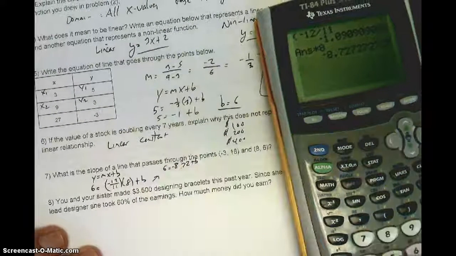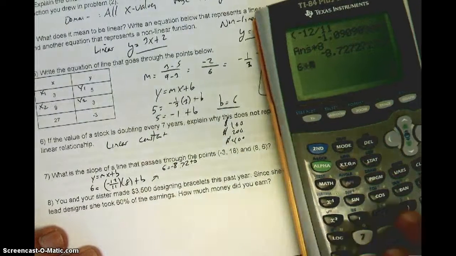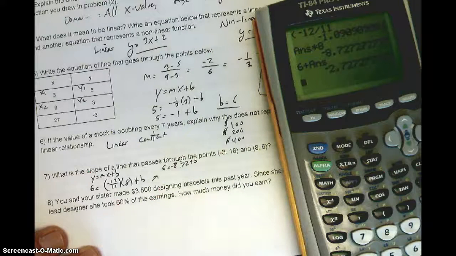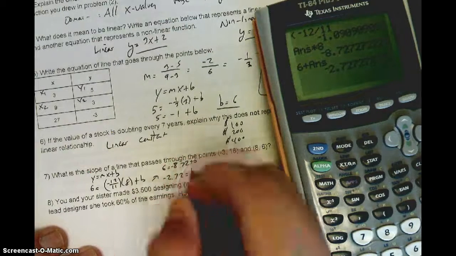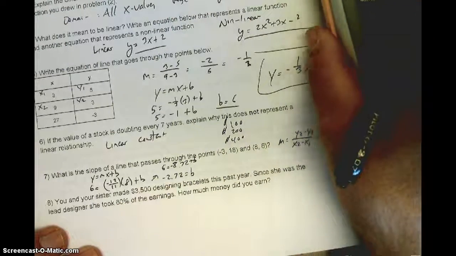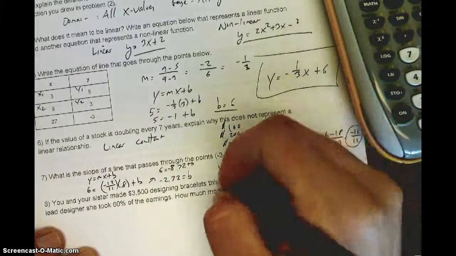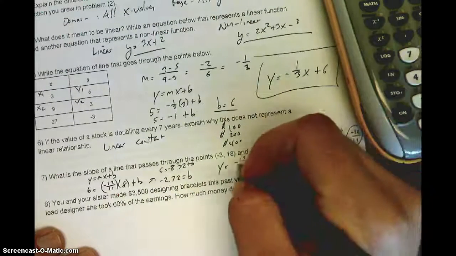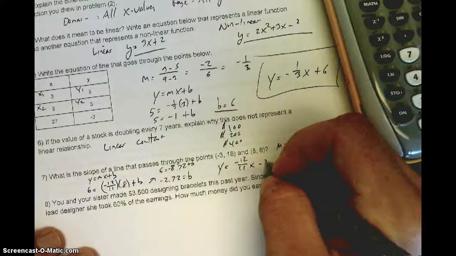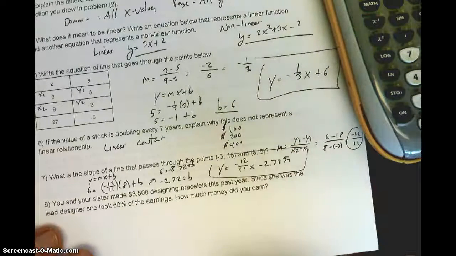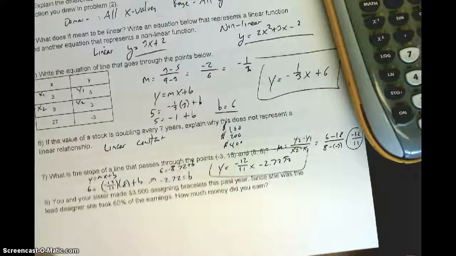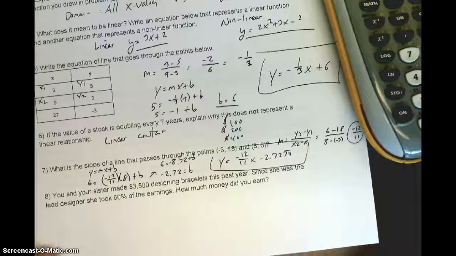Plus b. If I add that over, I get -2.72, etc. Okay? So y equals mx plus b, y equals -12 over 11 x minus 2.7272, repeating. Okay? All's good. So it's again the same process over and over again.